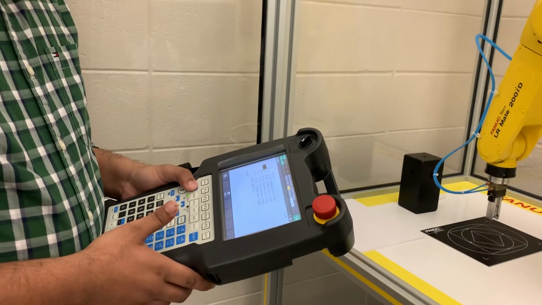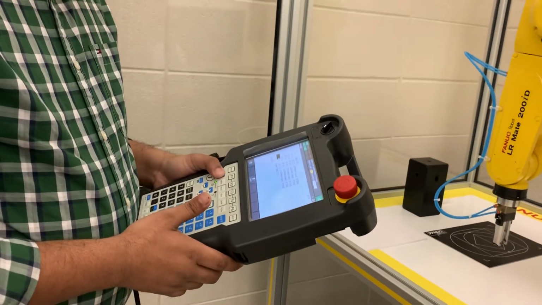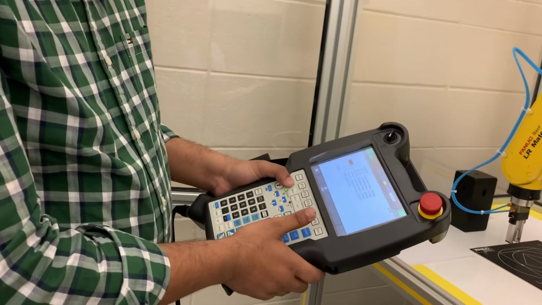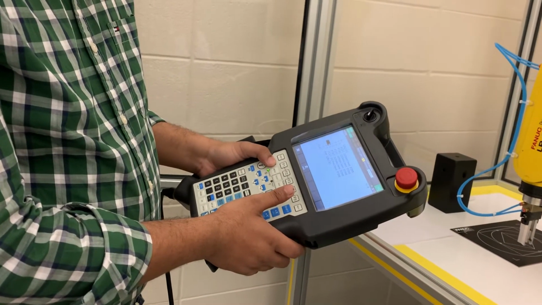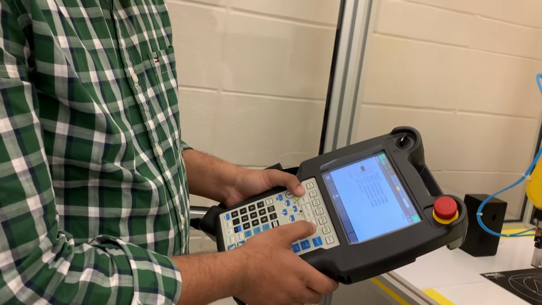Now it's tracing the rectangle. It's doing this over and over again because I created a closed loop with the level and jump level option here.